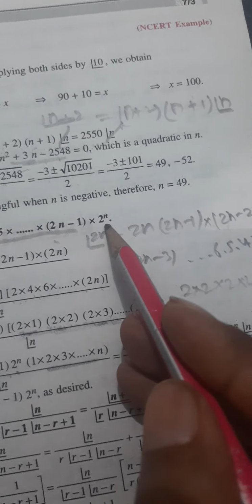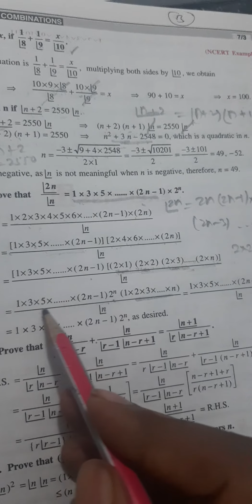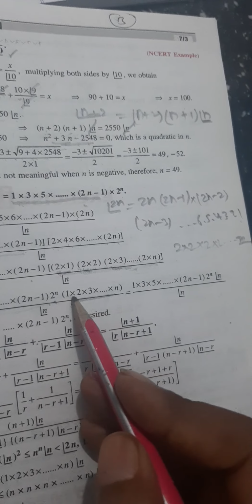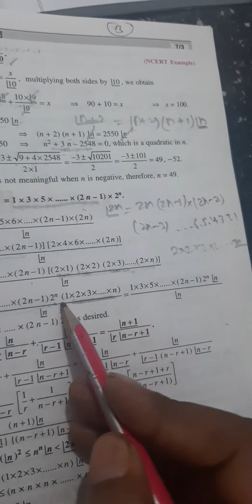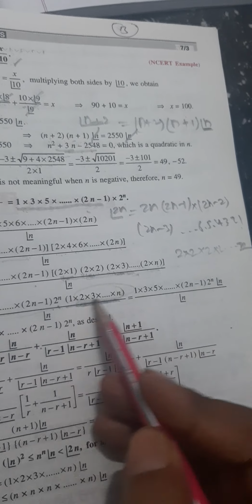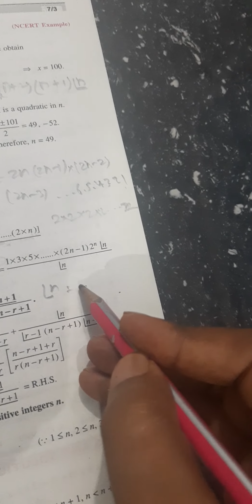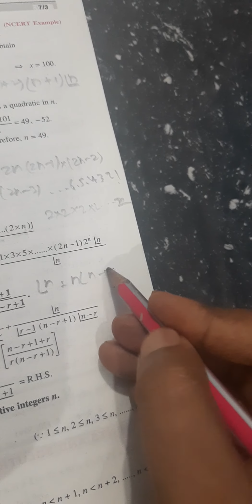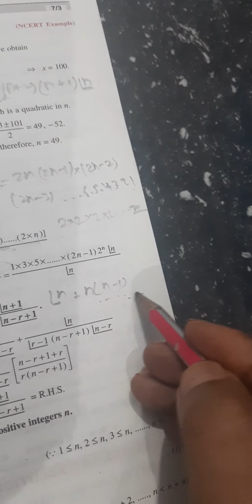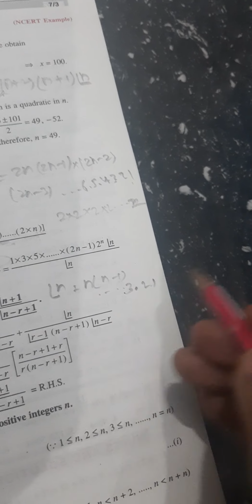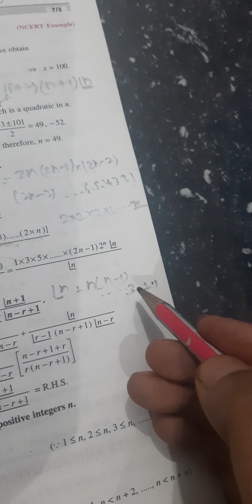This power n is coming from where? This power is coming from here. So 1, 3, 5, up to 2n minus 1, and 2 to the power n. And what is left? 1 into 2 into 3 into n. And what is this? Actually this is factorial n. Factorial n means it will start from n, n minus 1, and go to 3, 2, 1, right?